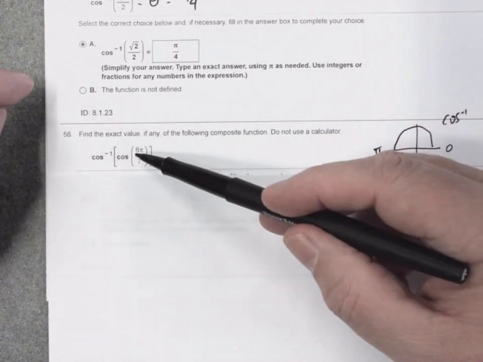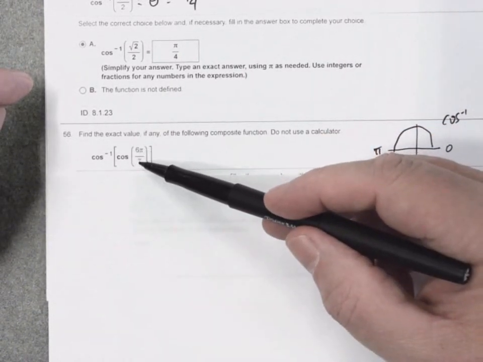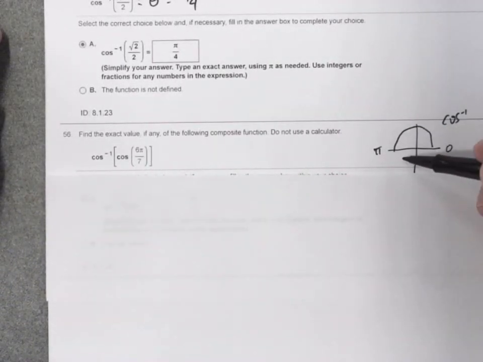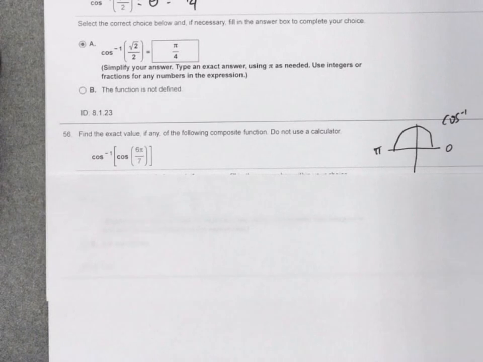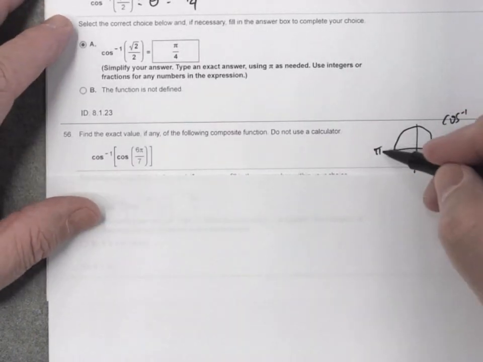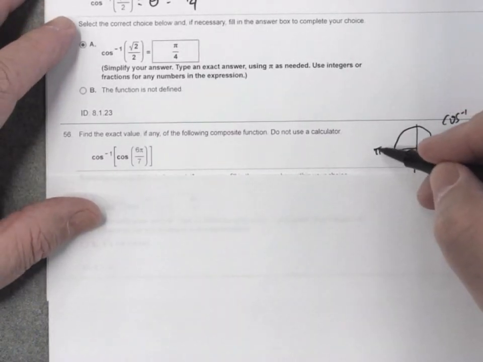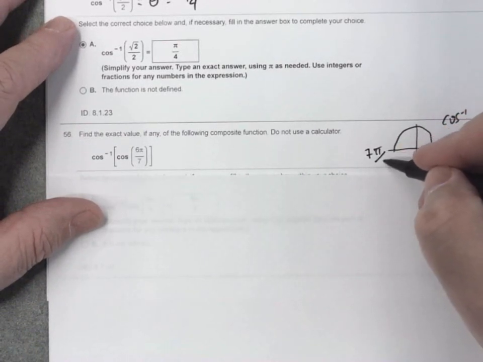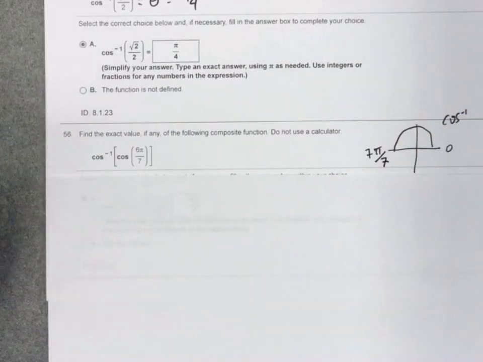You notice here, I have a fraction with 7 in the denominator. I want to see if that's in the top half or maybe it's down here in the bottom half. What I'm going to do is take pi, over here, and convert it to a denominator of 7. 7 pi over 7 is the same thing as pi.